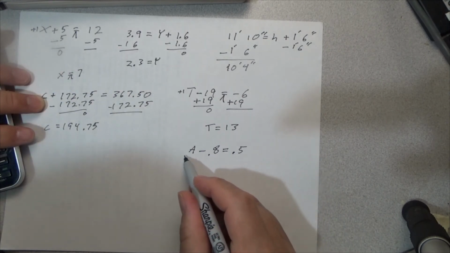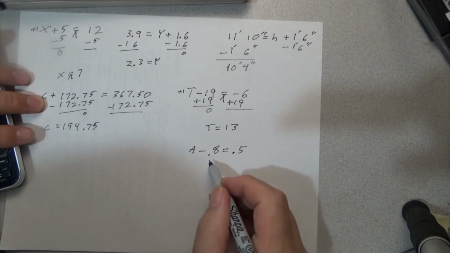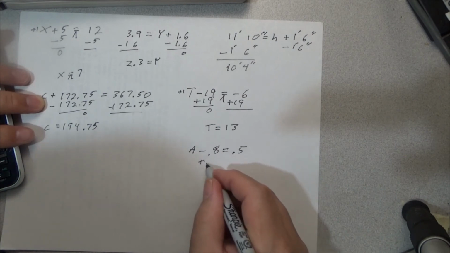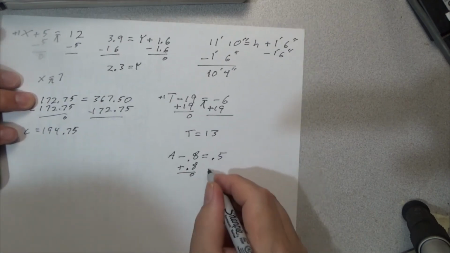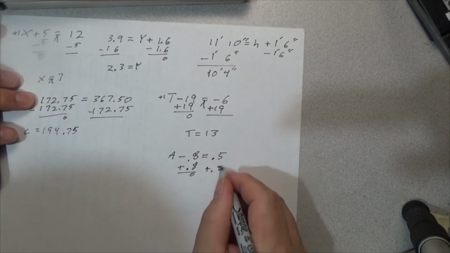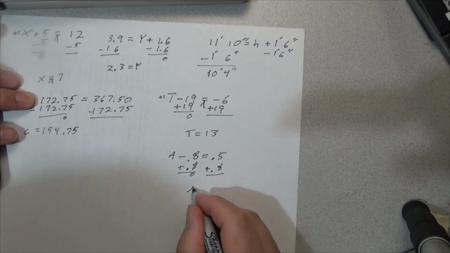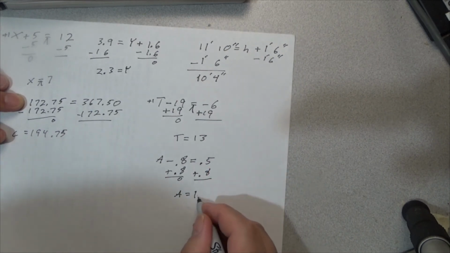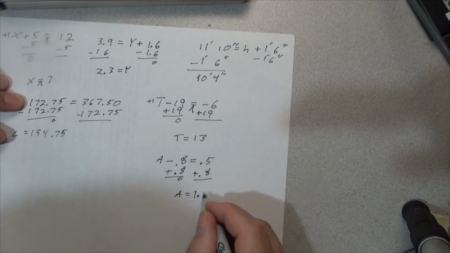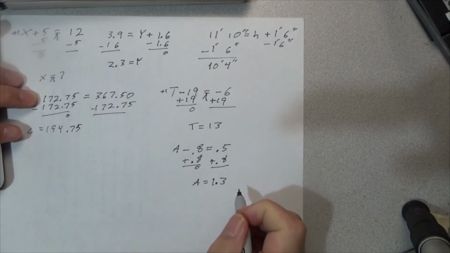So we've got the a right here. Remember, we want plus 1a, so we have to add 0.8 to this side to get 0. And so we add 0.8 to this side, so we have a is equal to 1.3.